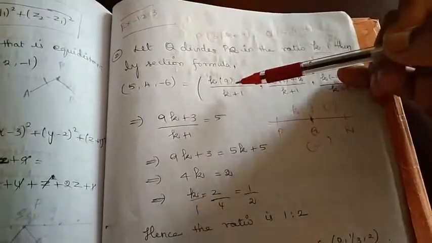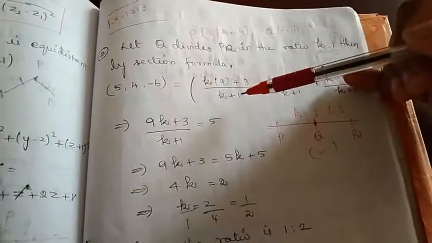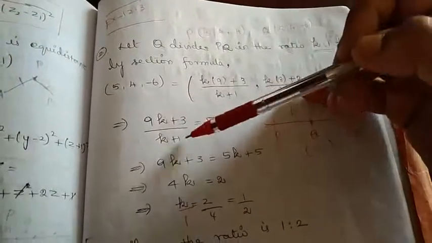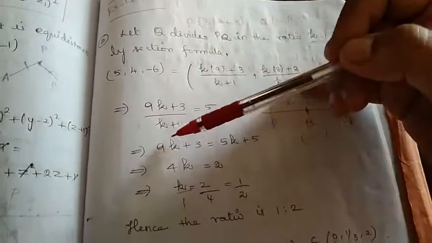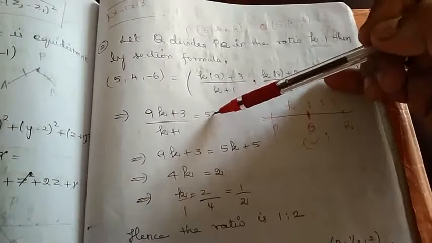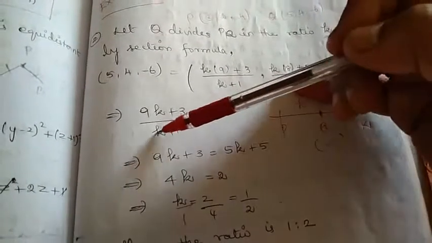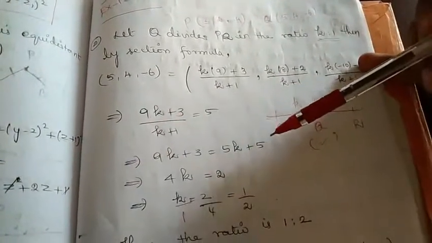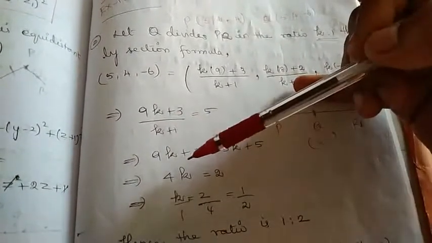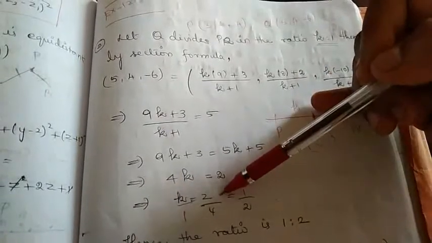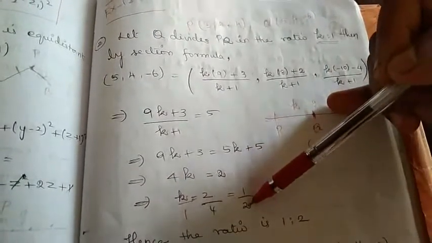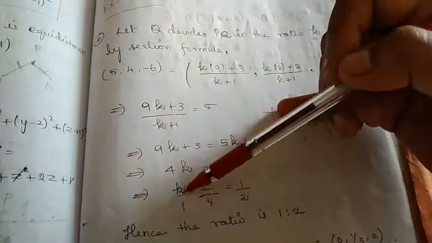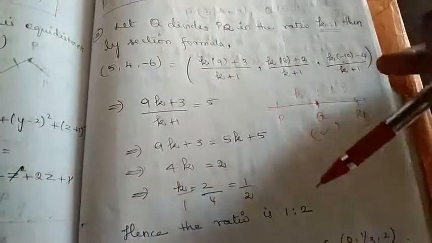Now here I have equated the x coordinate, but it's not necessary you have to do it with x. Whichever you find easy, you can do. So (9k plus 3) divided by (k plus 1) equal to 5. So cross multiply. When you are cross multiplying, kindly be careful. Many of you will stop at multiplying only with k. You have to do it with 1 as well. So 5k plus 5. Then group the like terms and simplify. We got k equal to 2 by 4, which is nothing but 1 by 2. So k is equal to 1 by 2 means k by 1 equal to 1 by 2. So the ratio k is to 1 is nothing but 1 is to 2.